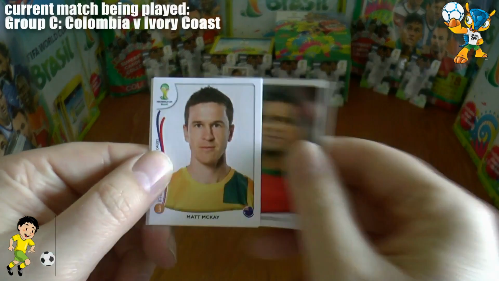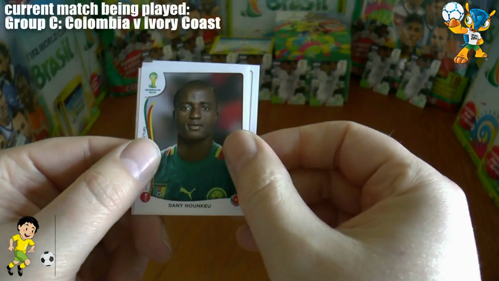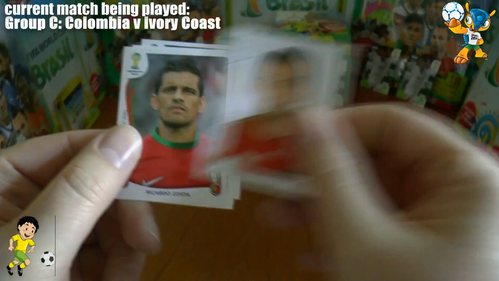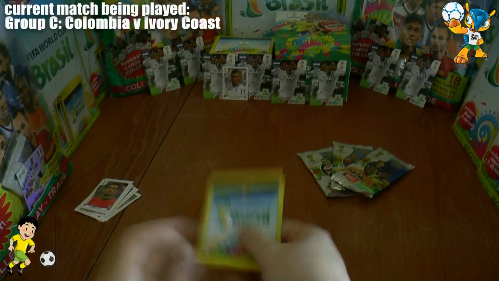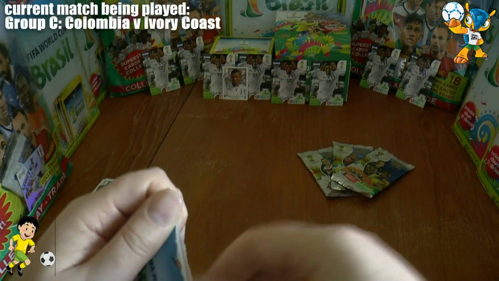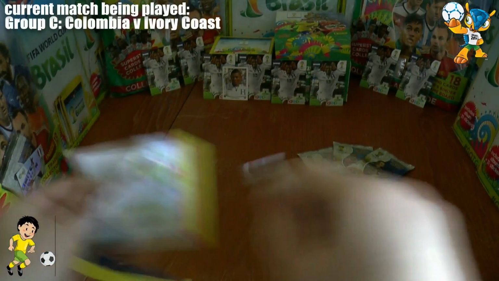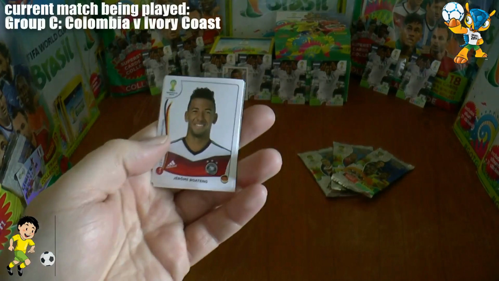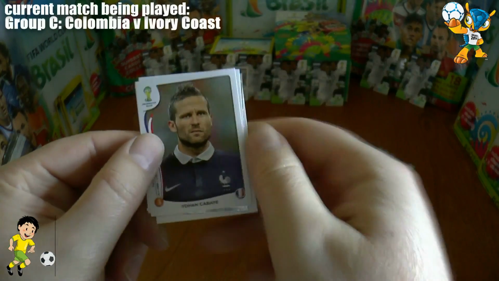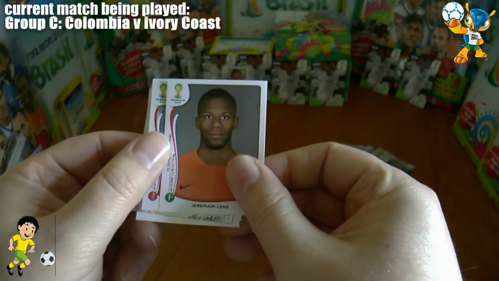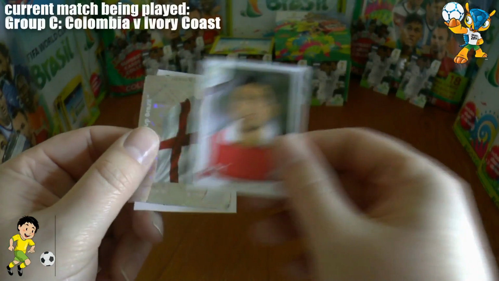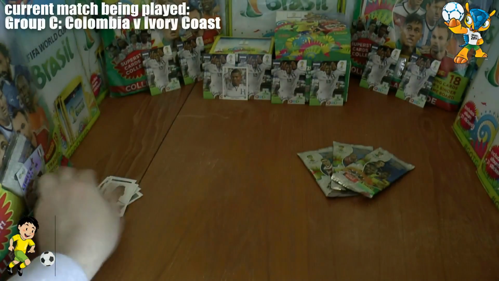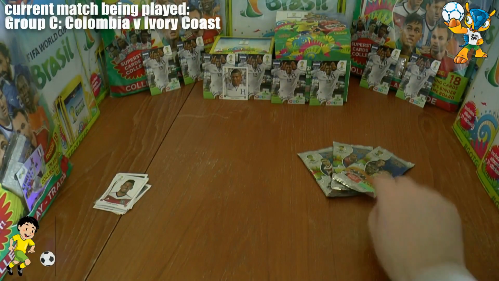And we have Costa, Matt Mackay, Nunku, Coney and Busquets. And as the packet before half time, the last sticker pack from the World Cup sticker collection. And we have Jerome Boateng, Yohan Cabaye, Lens, Jara, and finally the England logo there. So it's goalless at half time between Colombia and Ivory Coast.